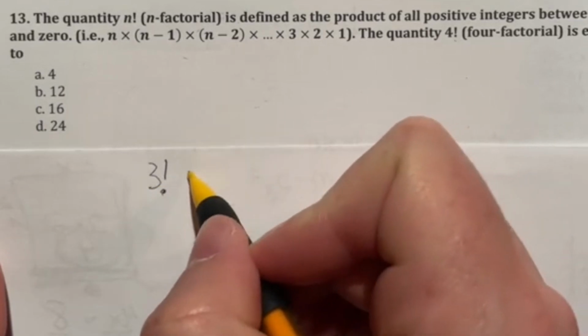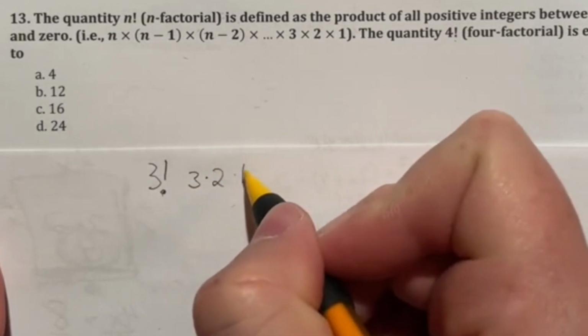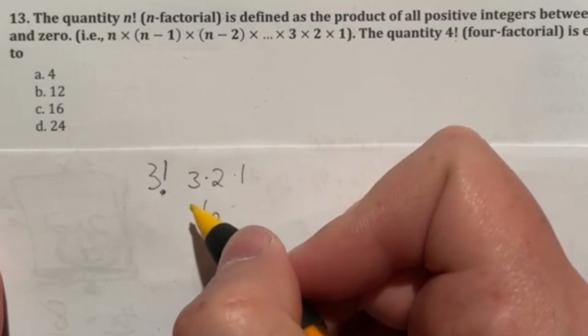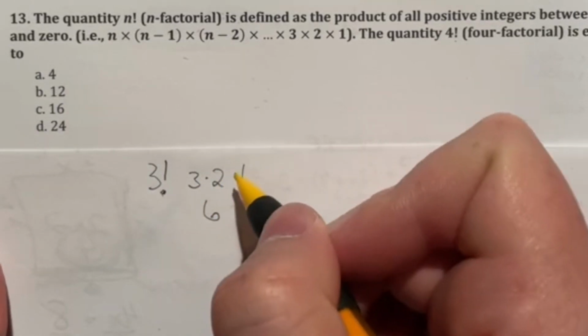So in this case, it would be like 3 times 2 times 1. And 3 times 2 times 1 would just be 6, and that would be your final answer. If it's a much bigger number, then yeah, you got a lot more work to do, because like 25, you'd be doing 25 times 24 times 23 times 22, all the way down to 1.